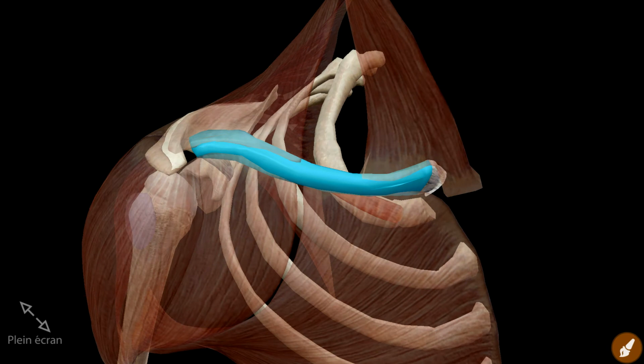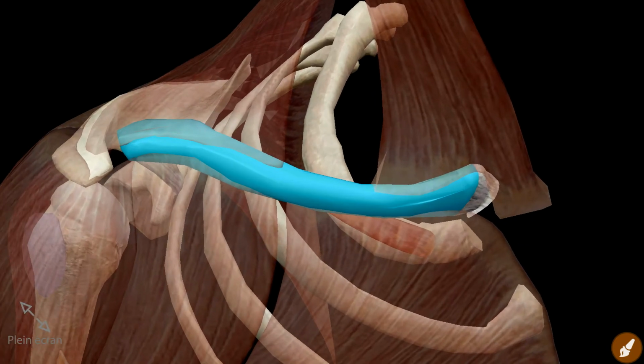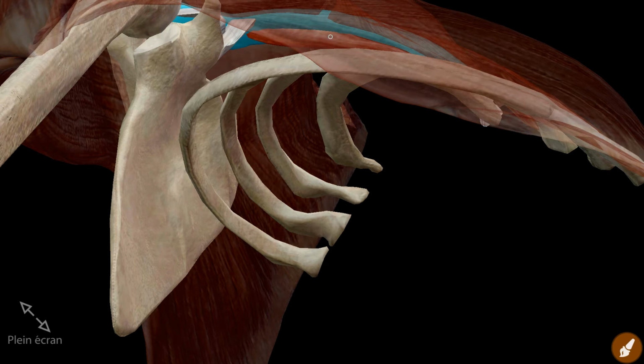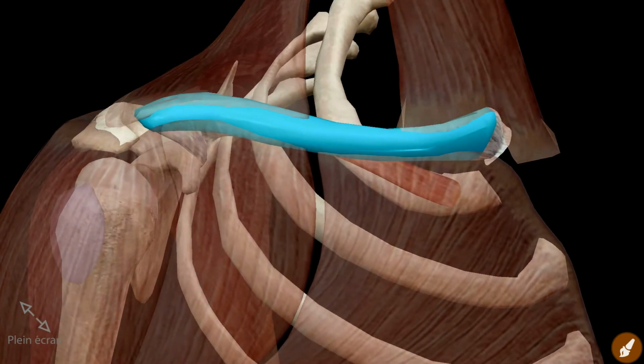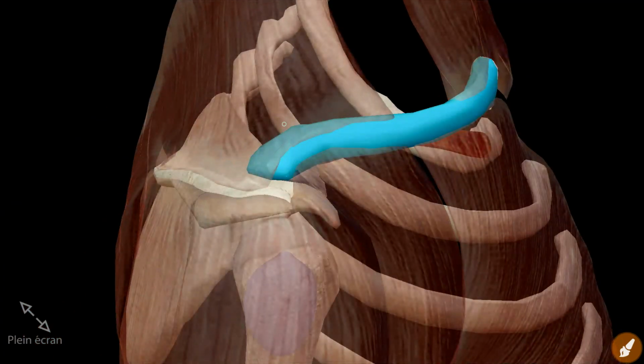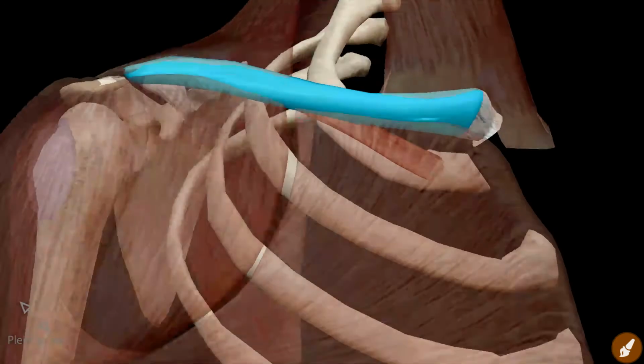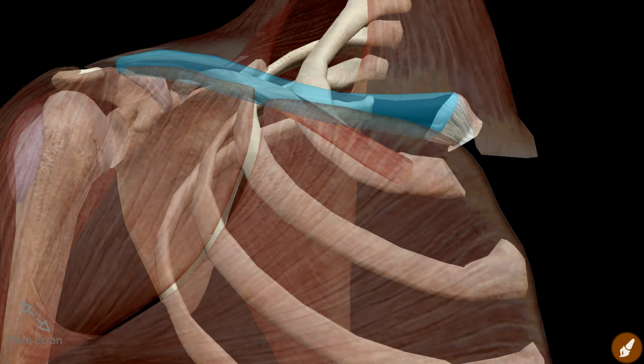The clavicle is composed of a body with two surfaces, the superior surface and the inferior surface, and two edges, the anterior edge or border and the posterior border. The clavicle has also two ends, the sternal end, which is medial, and the acromial end, which is lateral. Let's start with the superior surface.